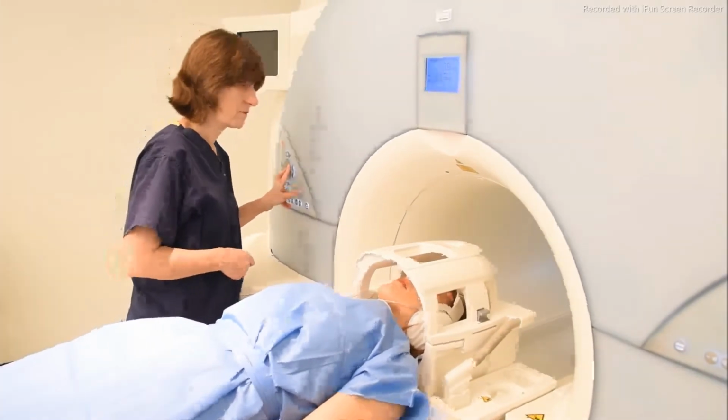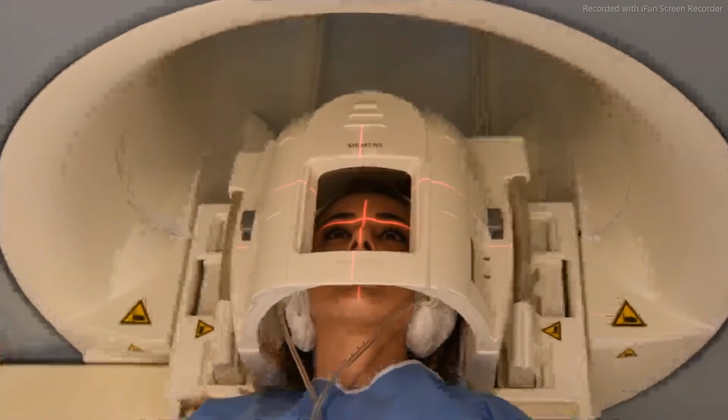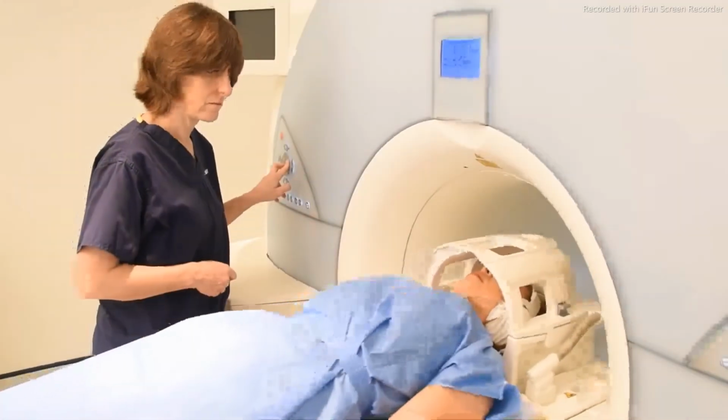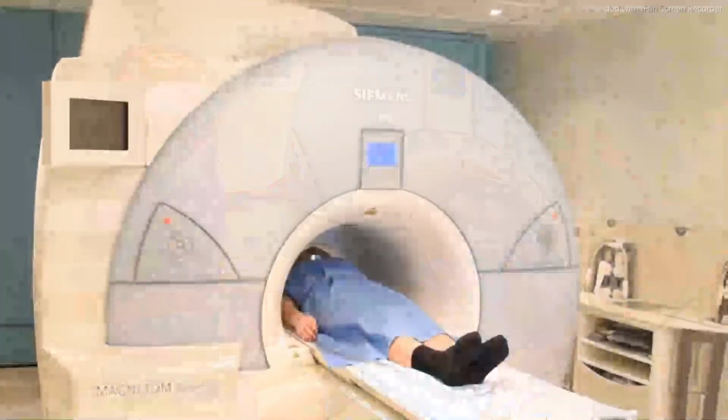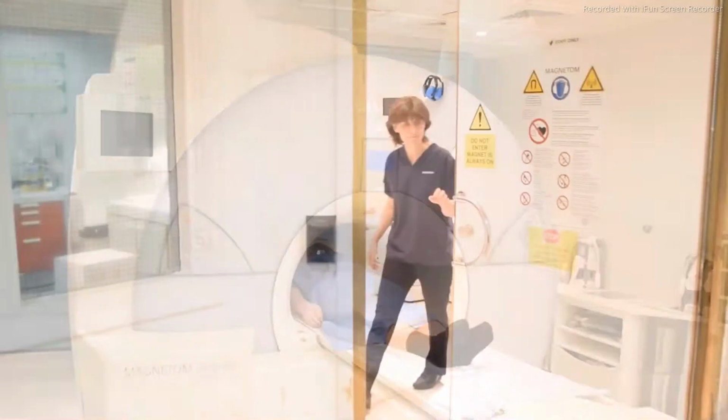Center to the glabella and move the patient carefully into the scanner. Make sure they're calm and comfortable before you leave the room.